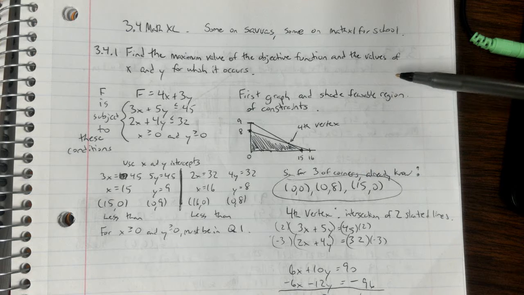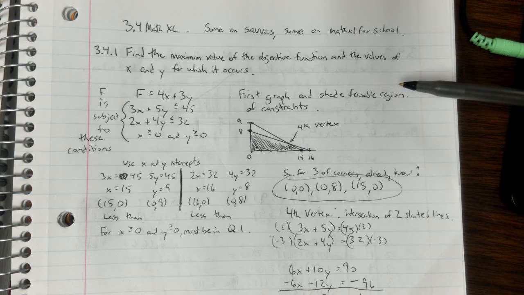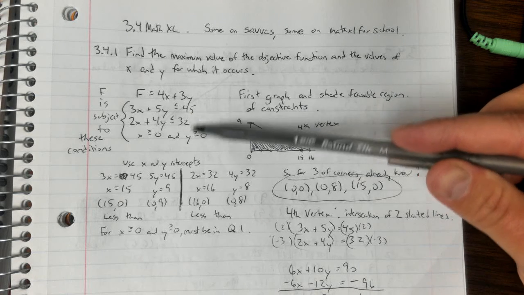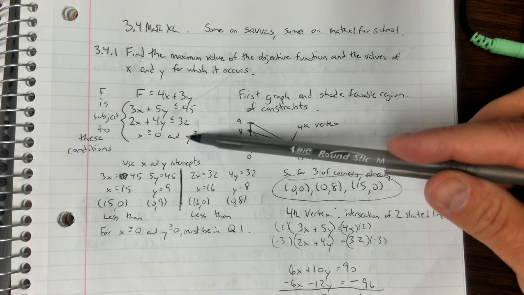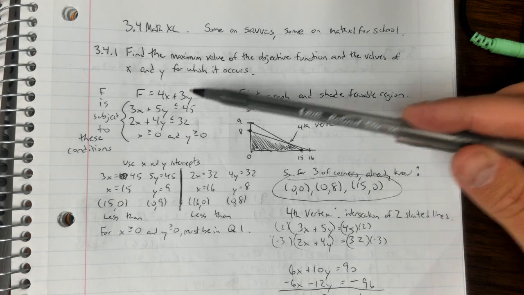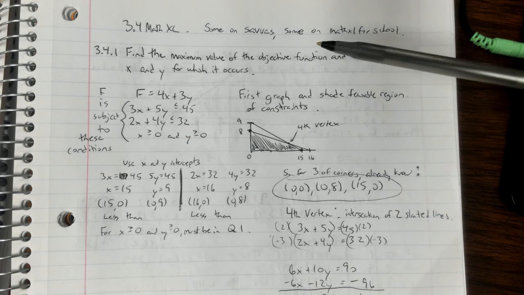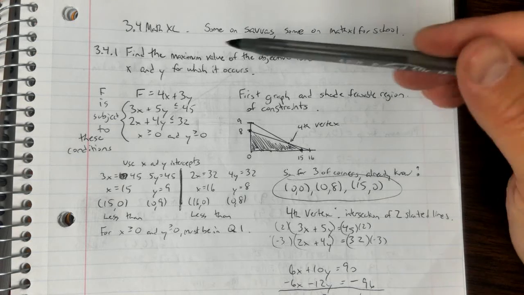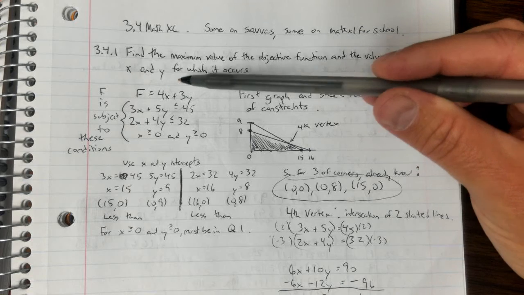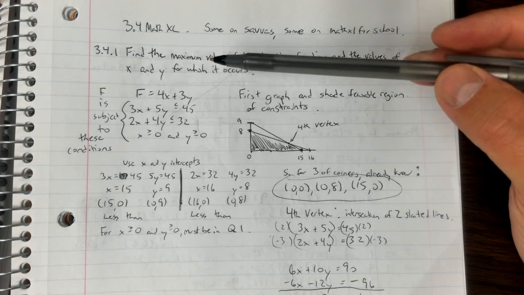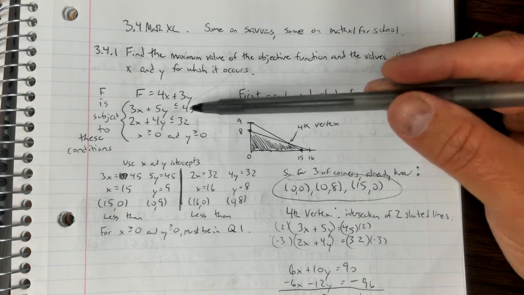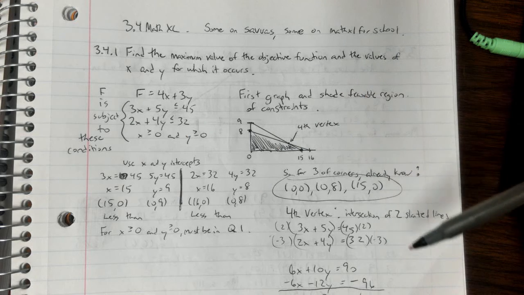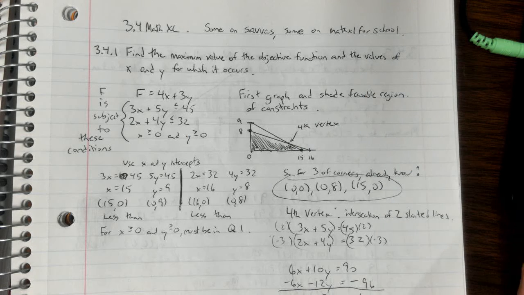It says find the maximum value of the objective function and the values of x and y for which it occurs. So the bottom part here is similar to what you've been doing on 3-3. The difference is you have another function, the objective function. Sometimes they call it f, sometimes they call it p. And it just has something x plus something y. And so the first step would be graph this like you did before and shade the feasible region.